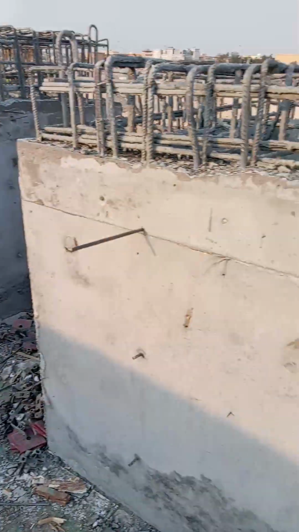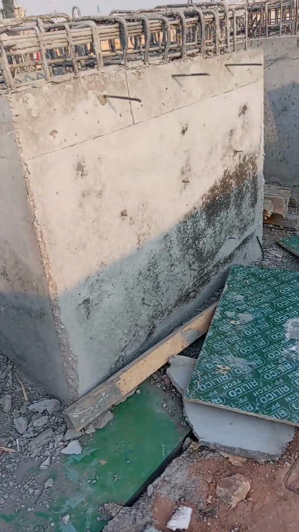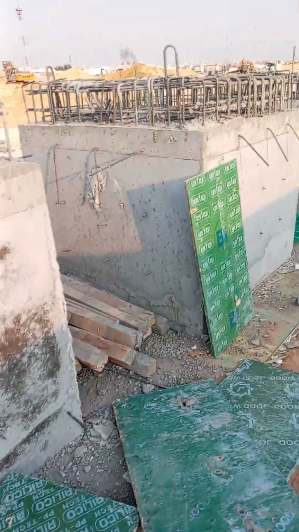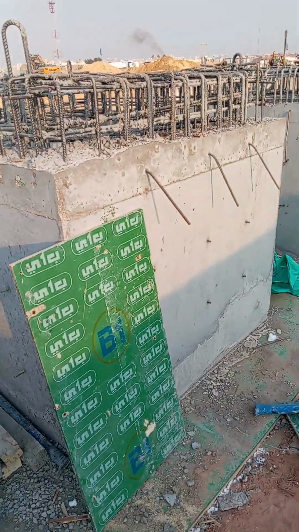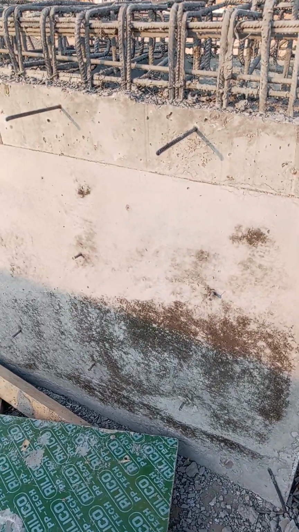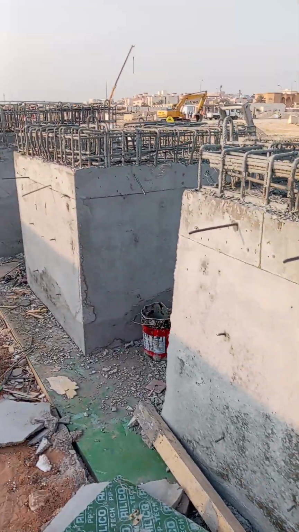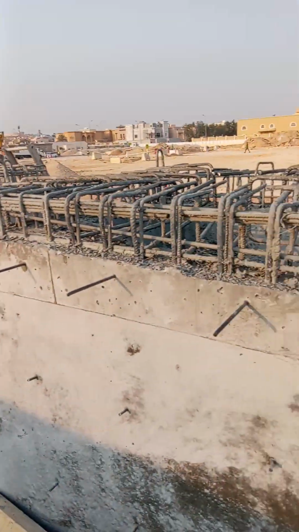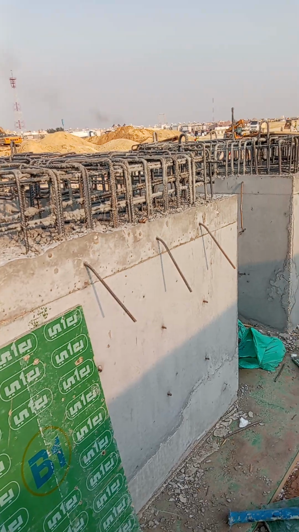If you are a site engineer or a civil engineer, you should have an idea about catch basins. This is not rocket science. Very simple and very easy thing. So this is our work for catch basin installation on road.